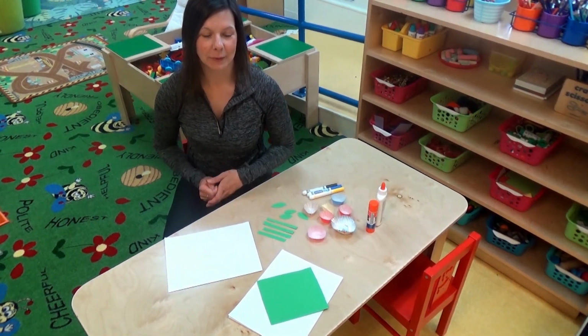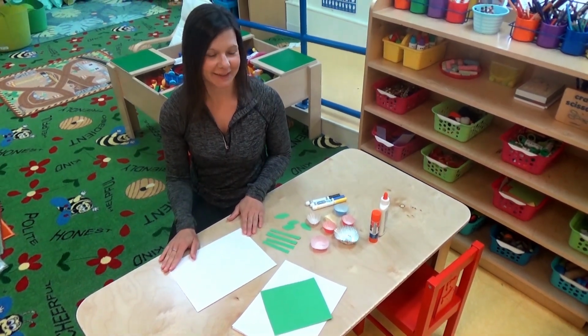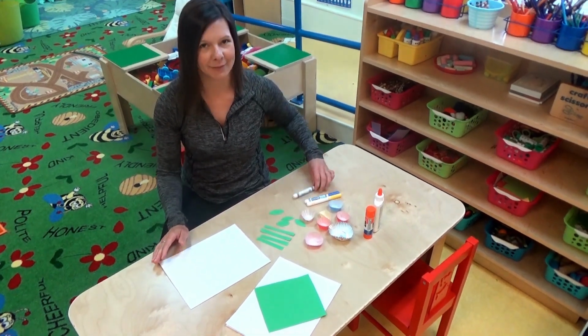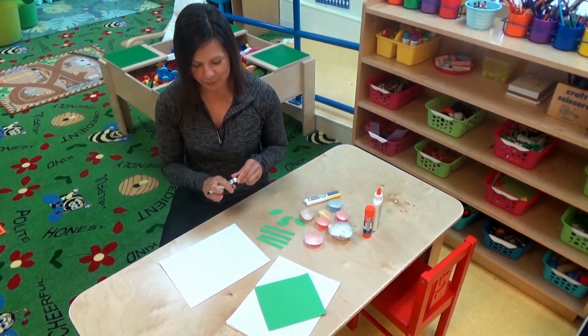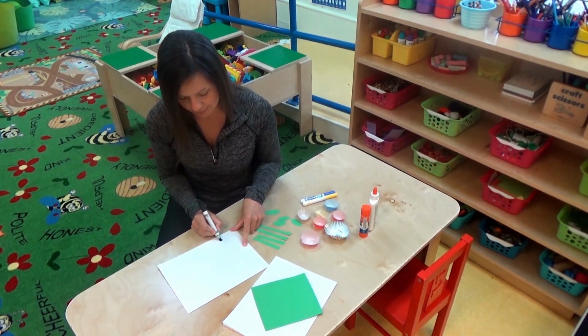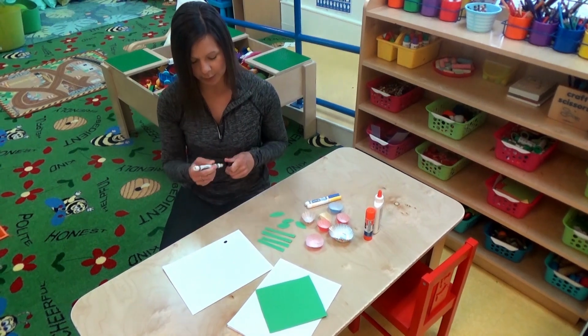Hi friends, we're going to make a craft. We're going to make flowers using cupcake wrappers. I wonder if you've got some at home. I bet you have. First of all, I'm going to use a black marker pen to draw my seed. I'm going to make my seed grow into a beautiful plant.